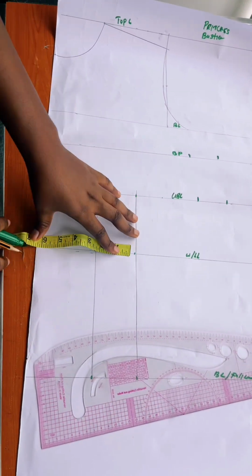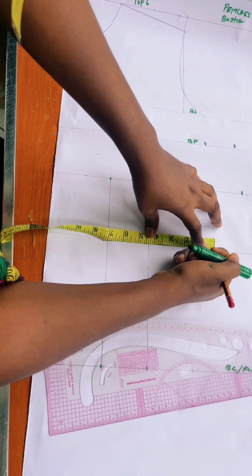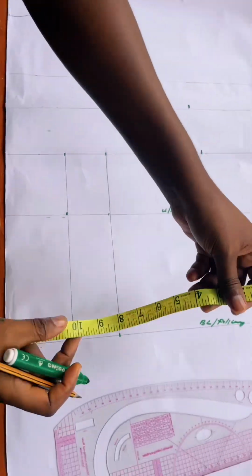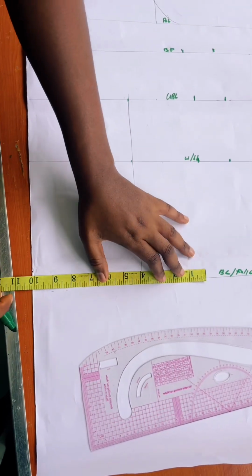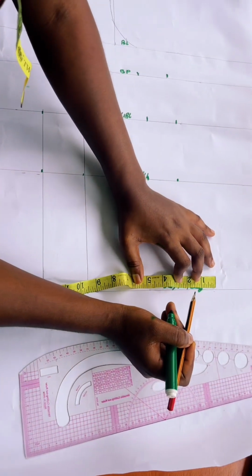Then the next thing for the waist too, the same thing. Then you go add your 2.5 inches allowance plus your 2 inches allowance. So now so it just be. Then for this part, my waist now 40. I go mark my 10 plus my 2.5 inches allowance, then plus the 2 inches allowance for sewing.